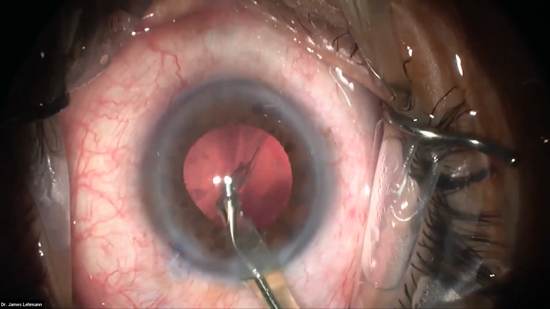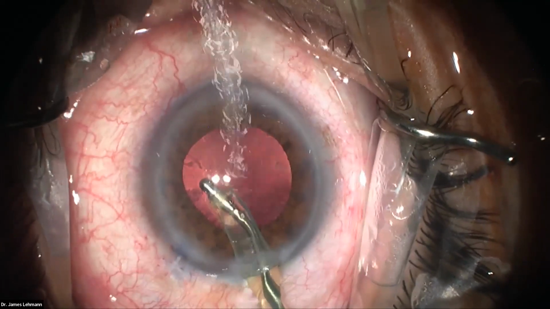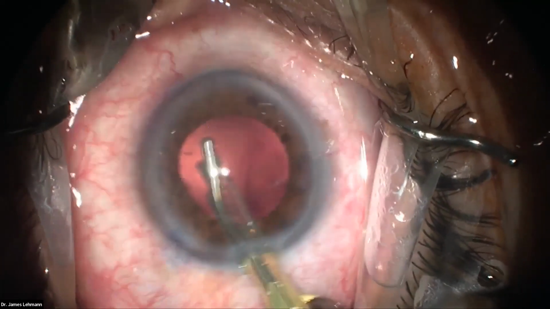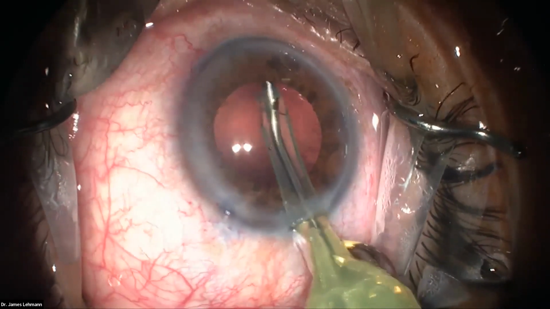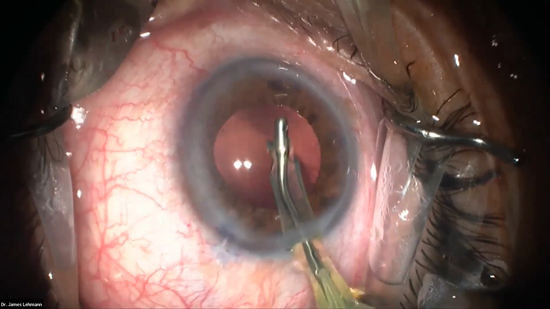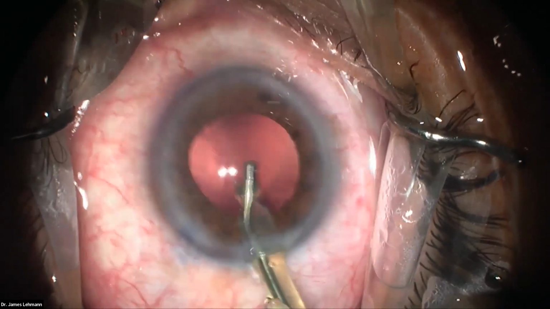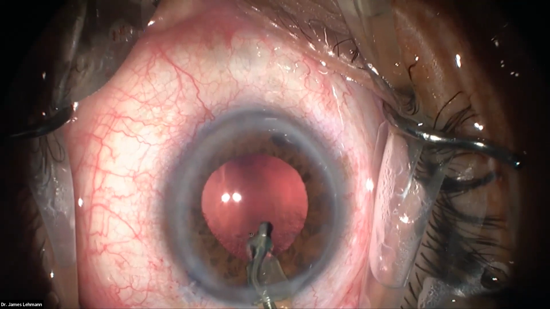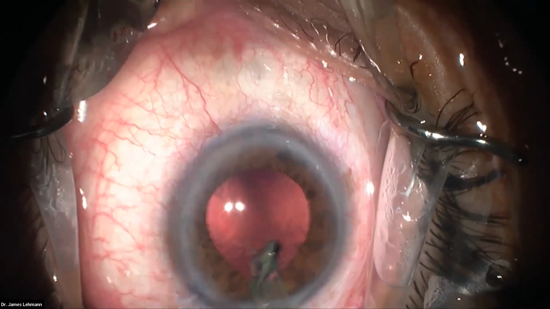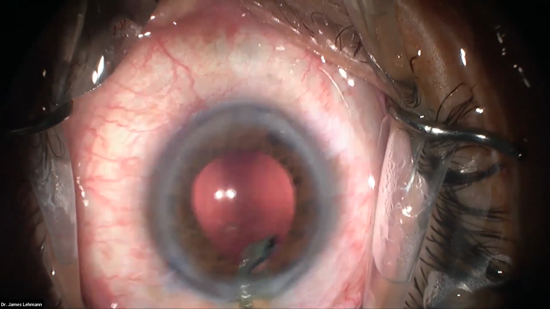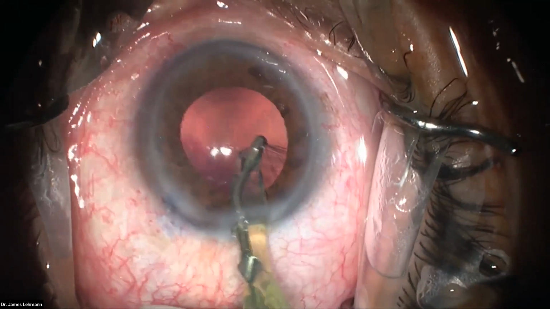The central part of the capsule is clear. Just these little cortical remnants that are there. And this will just help with cleaning up that capsule. But I don't need to go sub-incisionally and get much here. Maybe a little bit of that cortical debris. It's kind of hard to get. There you go. We can maybe get it once the IOL is in.